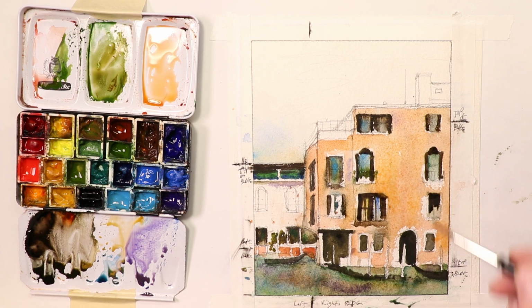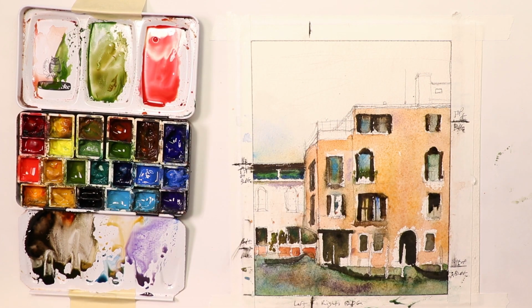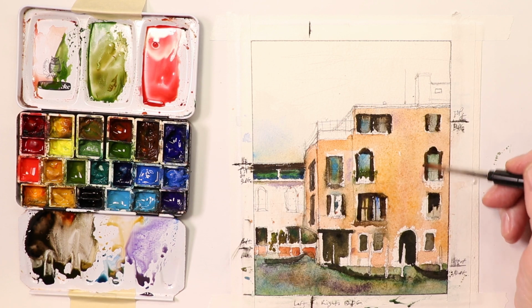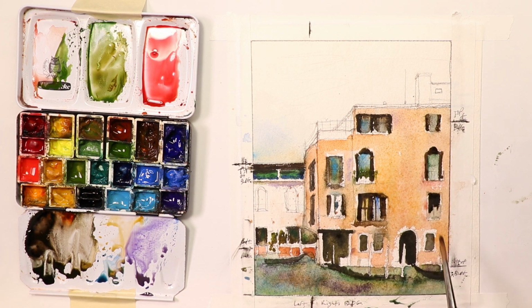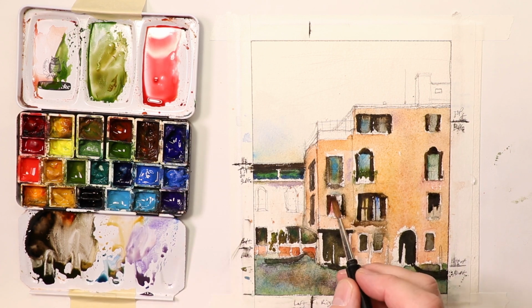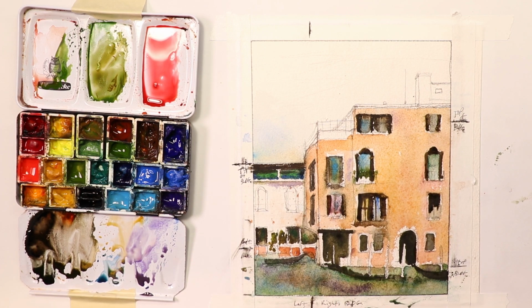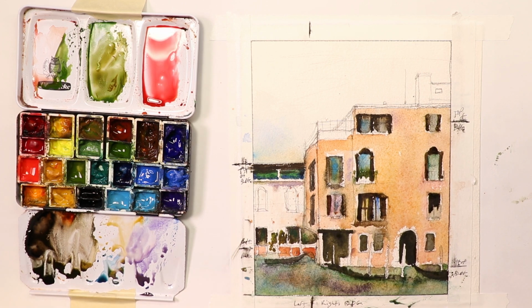But you can see here, this looks really good. Some reds. It looks close to what the picture looks like. Purples, I mixed some purple in mine there for shadows.